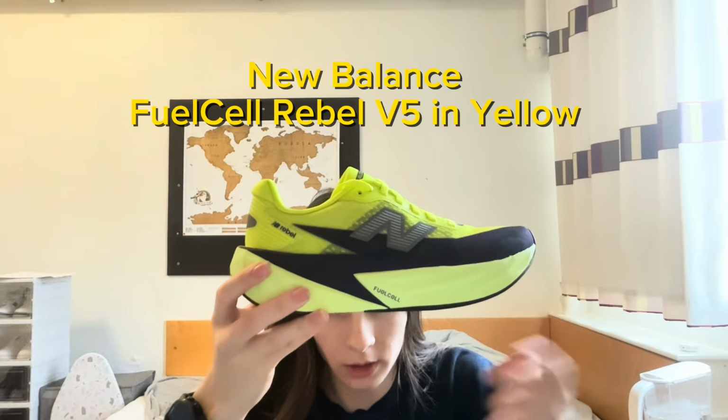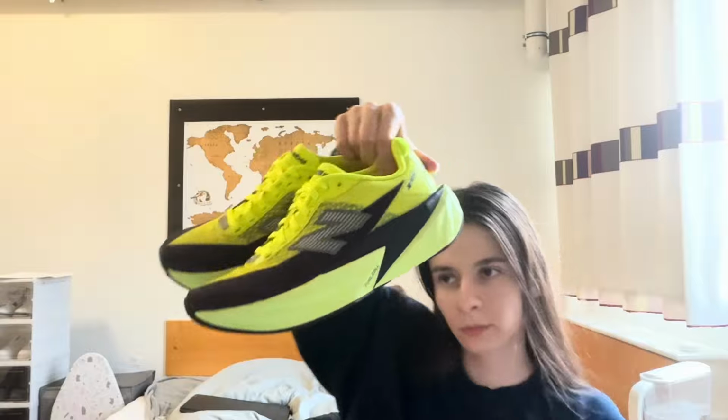I ordered two New Balances, and hopefully they're good. I've heard some great things about the New Balances. I ordered the yellow ones, and I'm a size 1.5. So this is what they look like. They're the Fuchsia one, and then this is the other. These are the ones I'm mainly going to use for training, or just easy runs. The New Balance Rebel Fuchsia, that's the name.